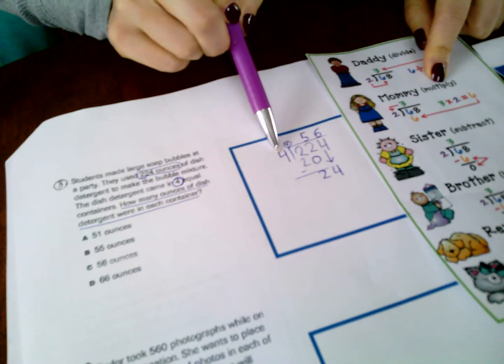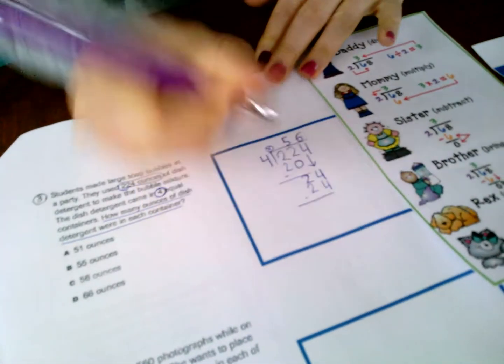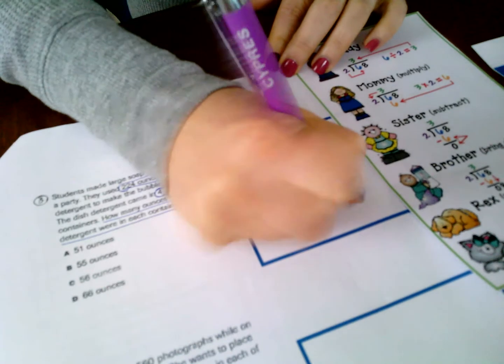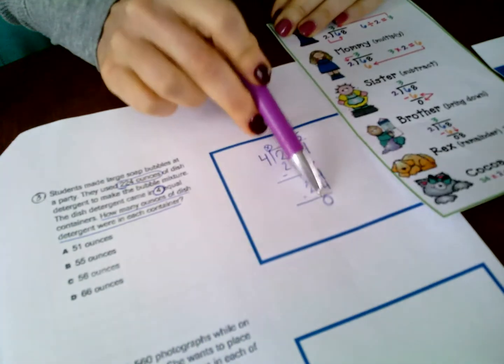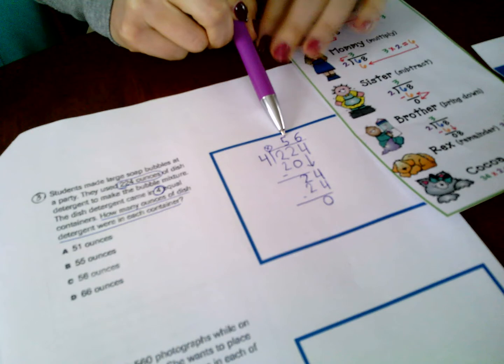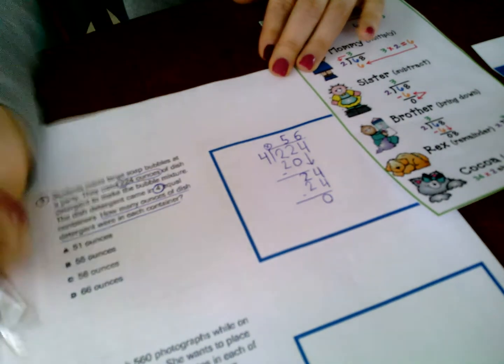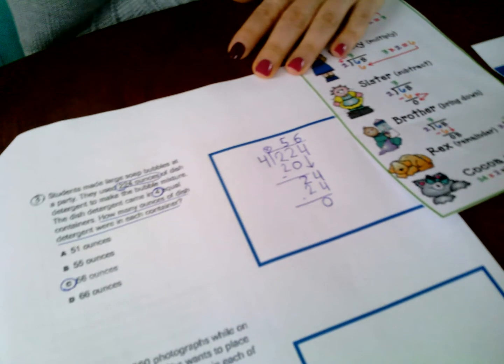We go to multiply. 6 times 4. If you used your chart, you should have gotten 24. Then we subtract. 24 minus 24 is 0. Do we have anything to bring down? Nope. Are we left with a remainder? Nope. So what is our answer? Check back at the top. 56. And that should match one of the answers over here. And it does. Answer C, 56 ounces.